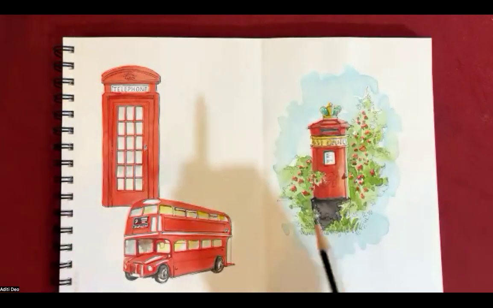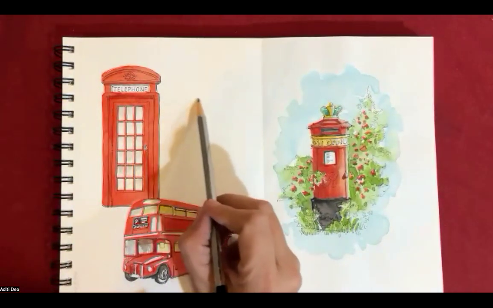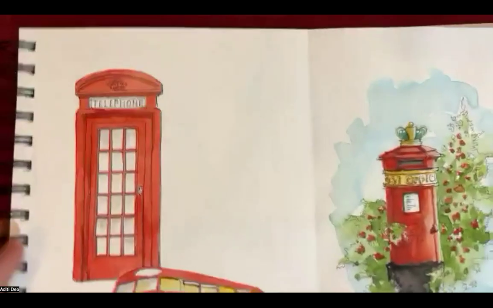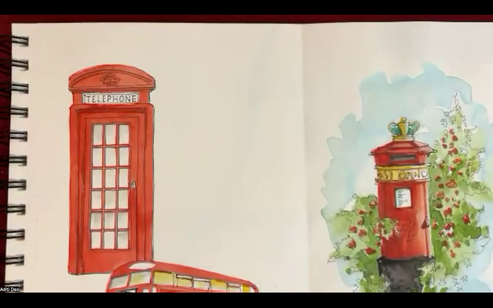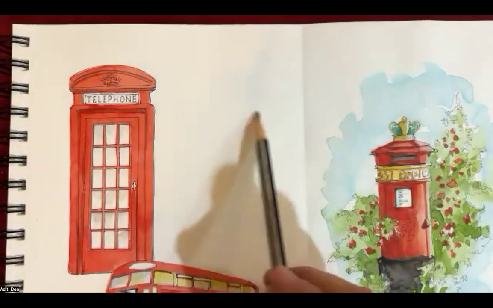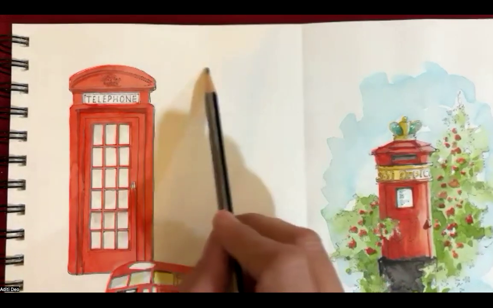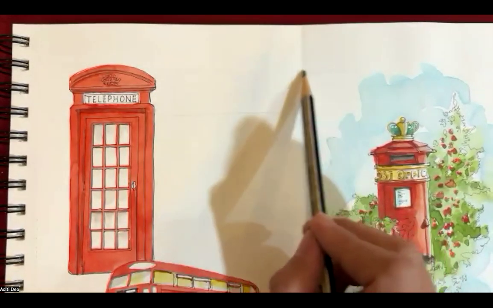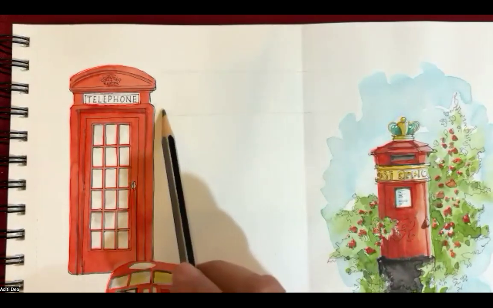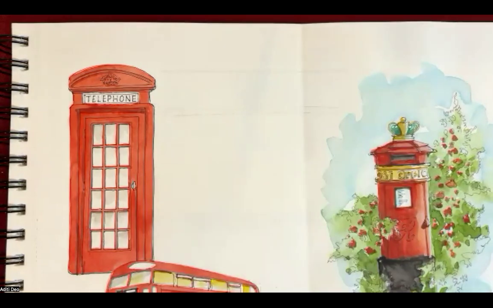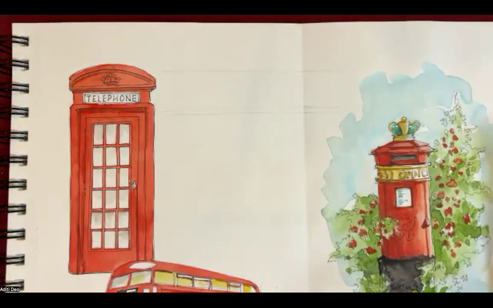bit. And being as formal as London is, should we make it a fun style or a formal style? What is your choice? Any preferences? No preferences? Okay.